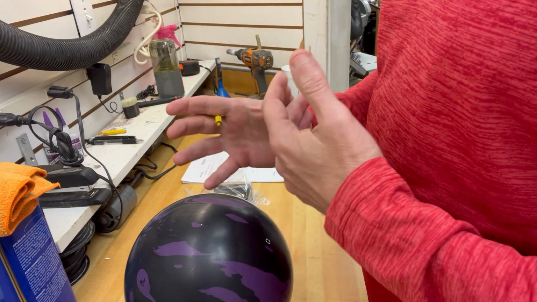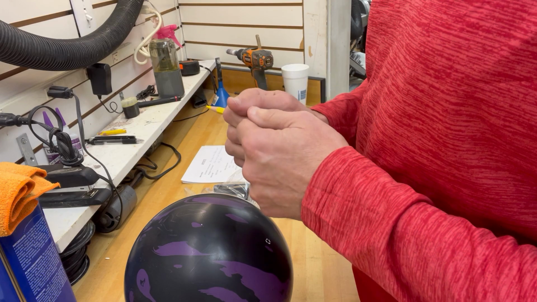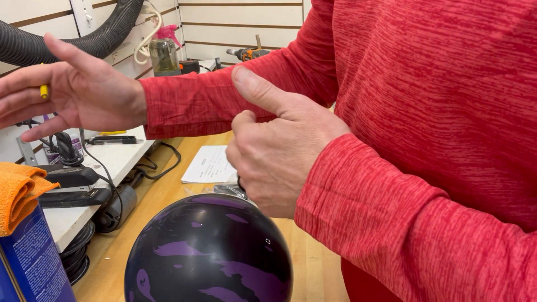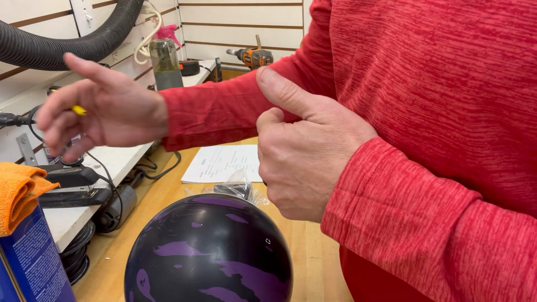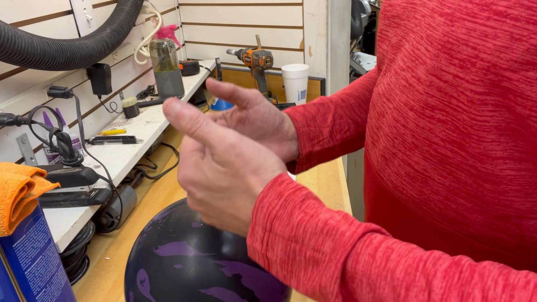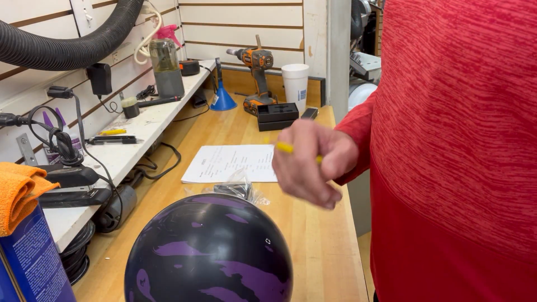You don't see that visually when you throw the ball, but if you took a video of yourself throwing the ball and slowed it down, you'd see that the ball is actually skidding on the surface with the oil.